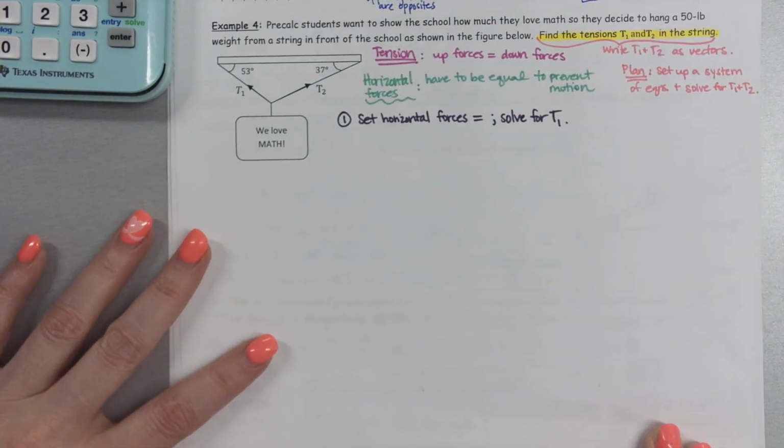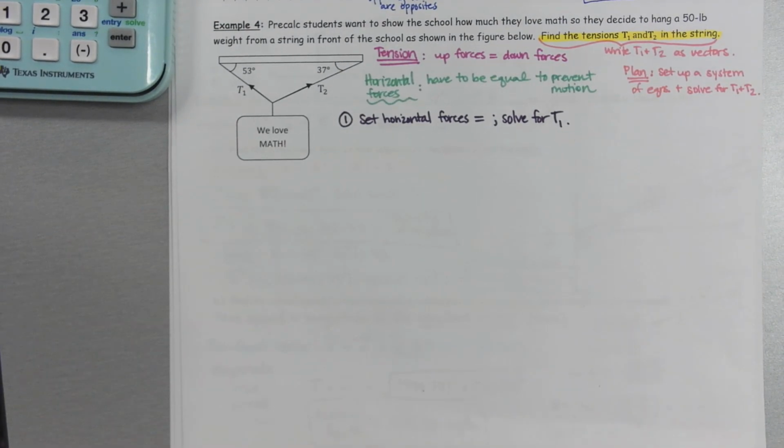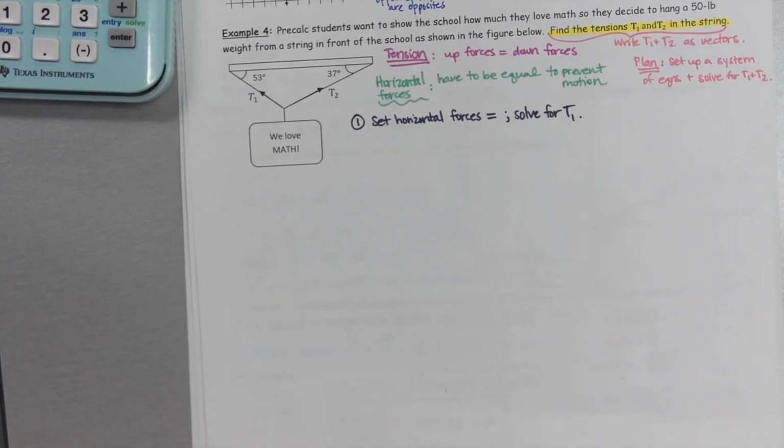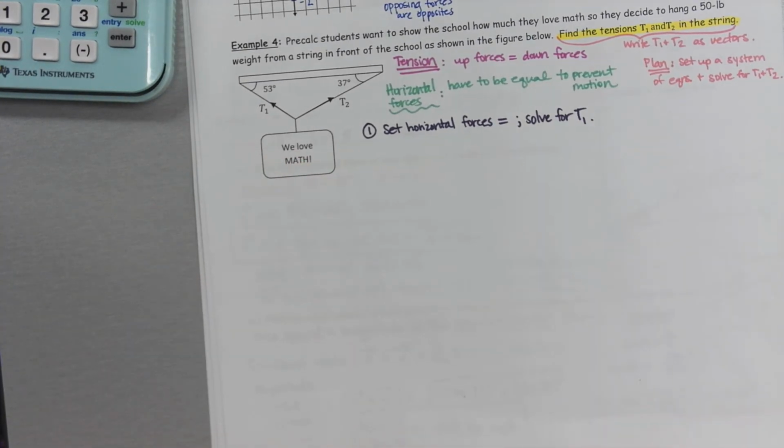I know you might be thinking right now, I hate writing down directions, but please write down the steps for this. It is an involved process, and I want you to have something to look back at. When you're like, I don't know what to do for this, you have a nice little guide for that. All right, so first let's talk about what the horizontal forces are.